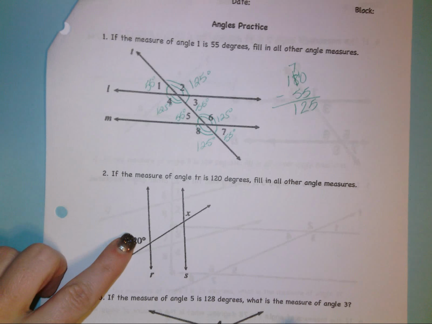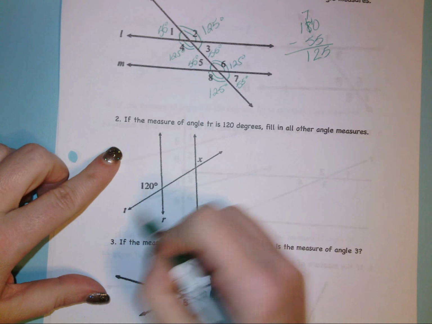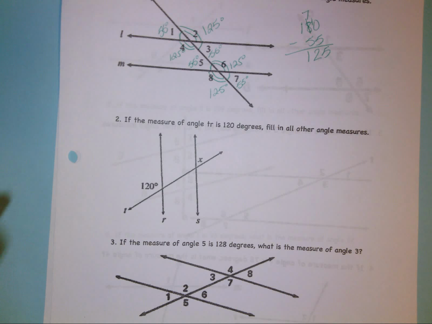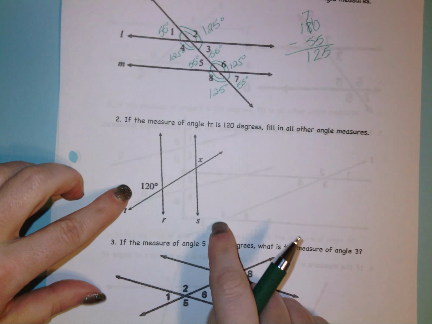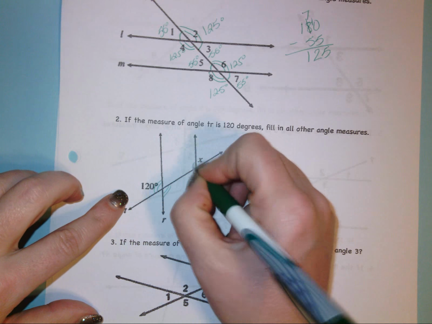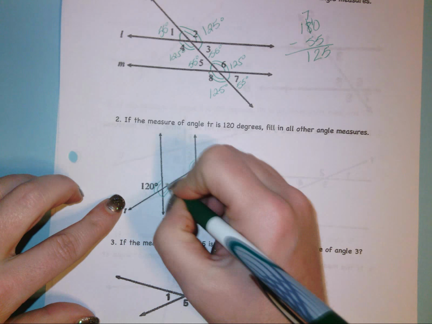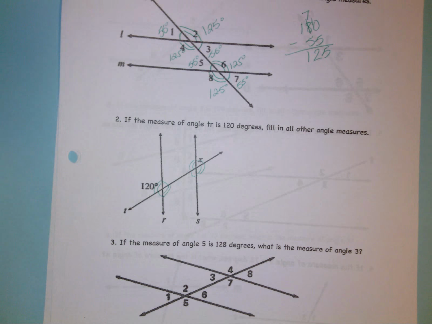You're doing the same thing on number 2. It says that the measure of angle TR, okay, that's right here, TR is 120 degrees. Fill in the other angle measures. So you need to go through and fill them in. Remember, your vertical angles are equivalent. So this one is the same as this one. These two are also equivalent, okay? And that means that this one and this one and this one and this one are vertical and also equivalent. So you need to go through and answer the rest of these.